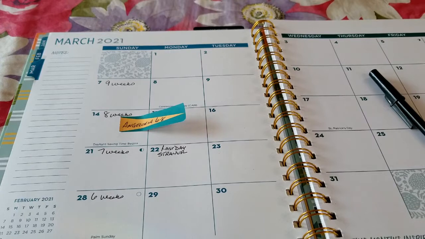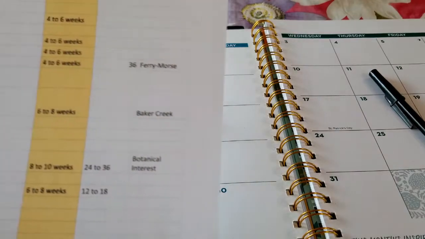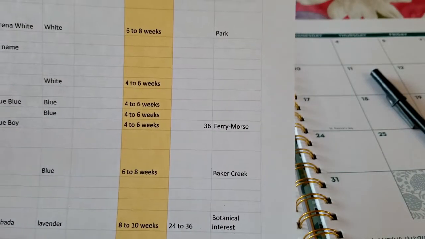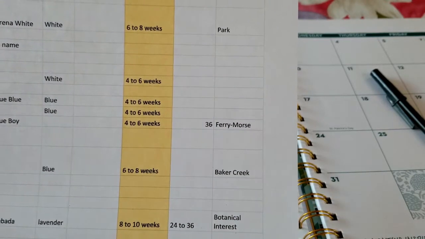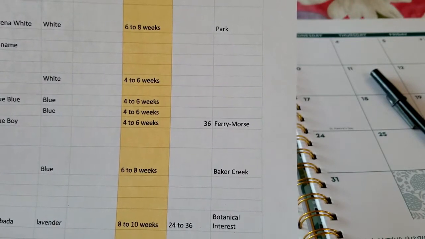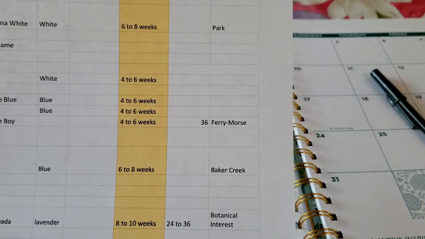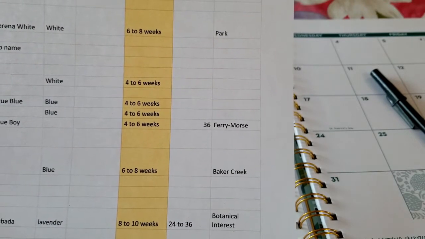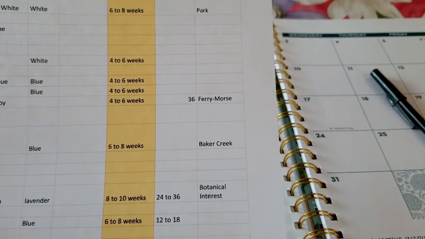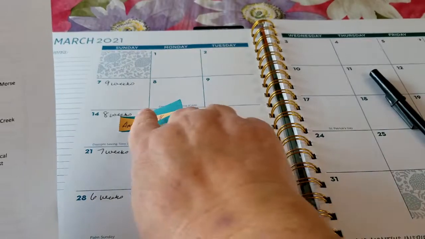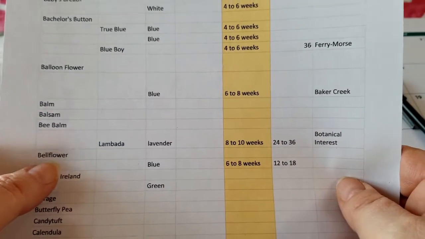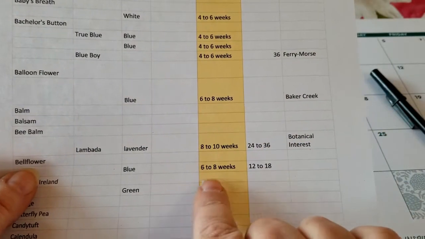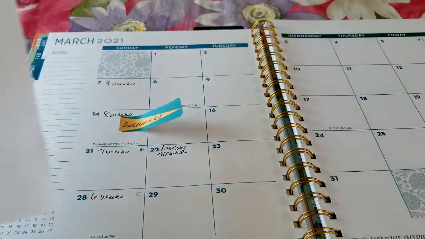I'm using sticky notes so that I can move them around, because if you look on my spreadsheet here, I have a lot of things that, well, I have several in the 4 to 6 week range. So that I don't have to start all of the seeds on the 6th week, I can spread some of those things out. So what I will do is I will put down everything that I need to for the 6 to 8 weeks. Here's another thing I have, bellflower. So I'm going to write another tag for bellflower, and I'm going to stick it in the 6 to 8 weeks.